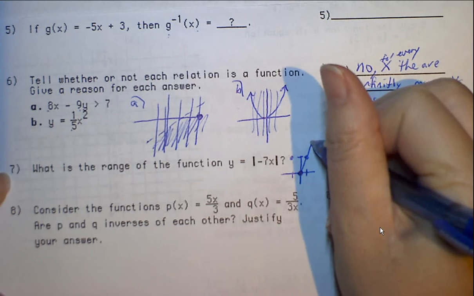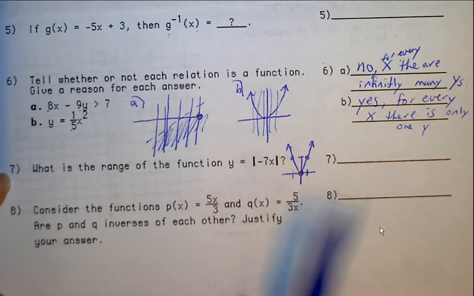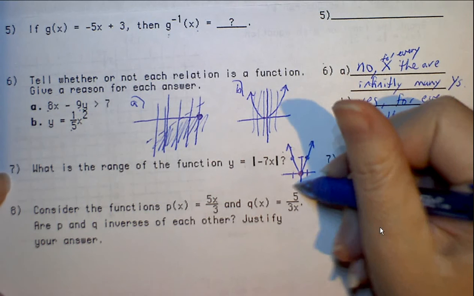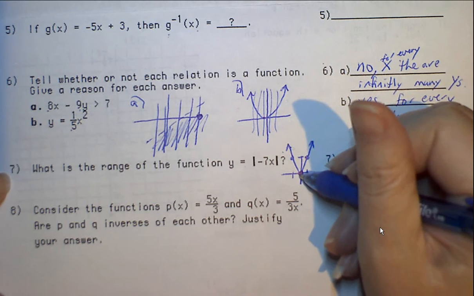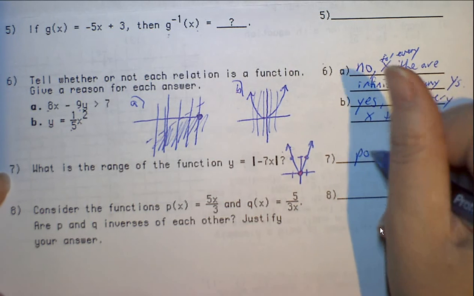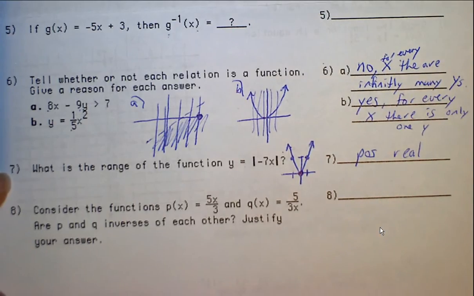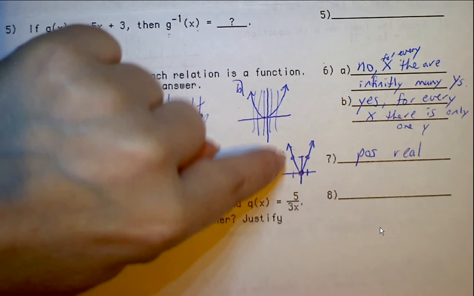And remember, this graph goes on forever. So because this graph goes on forever, our range is, and there's nothing down here for our y's, is there? So that means our range is positive real. What would our domain be if I asked? Your domain would be, I can put any number in there, so that would be all real.